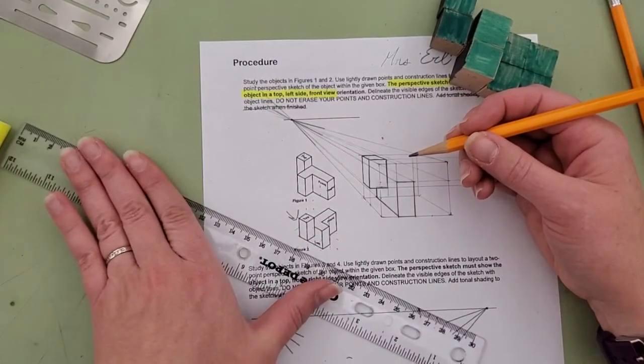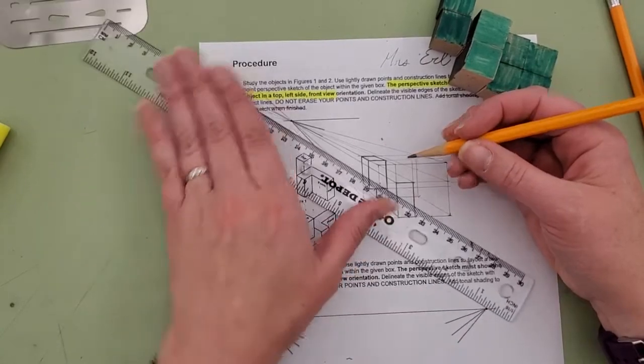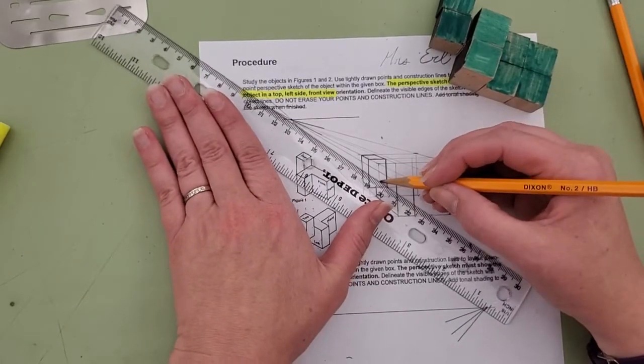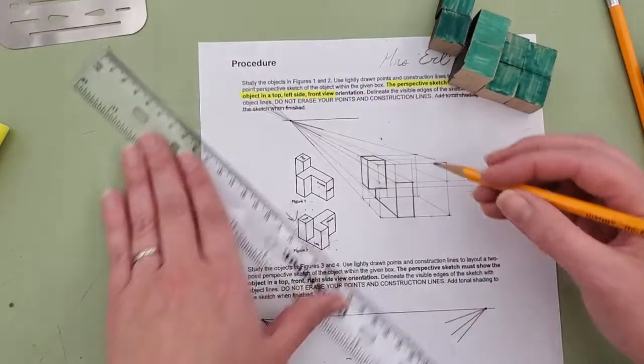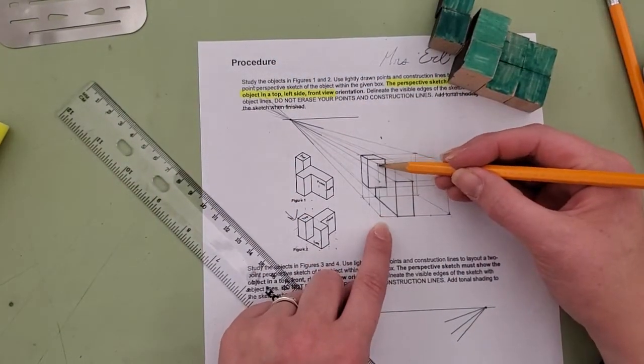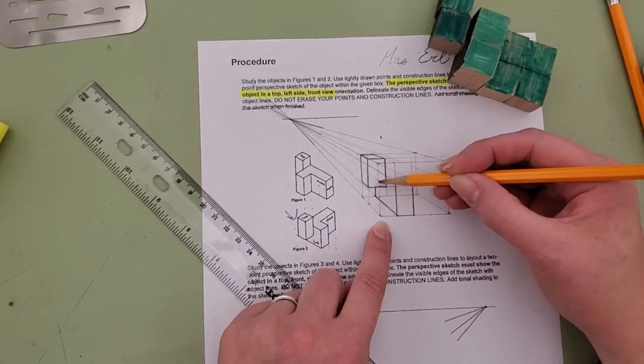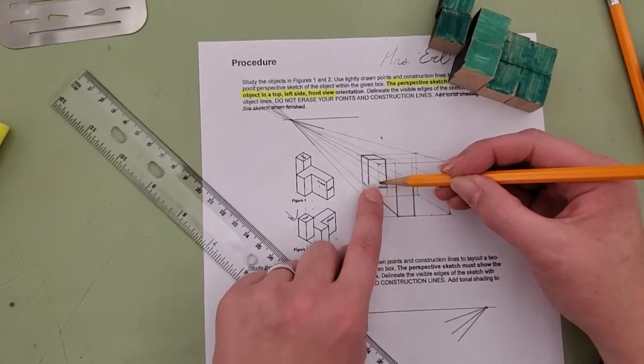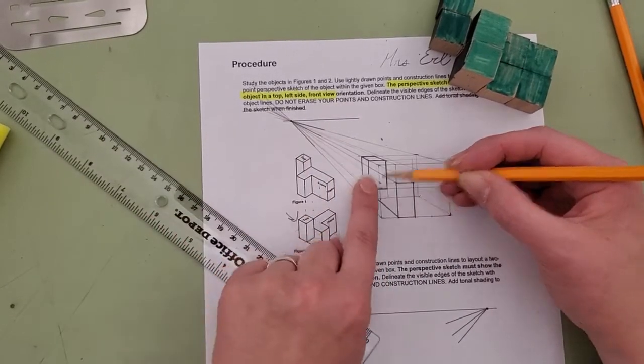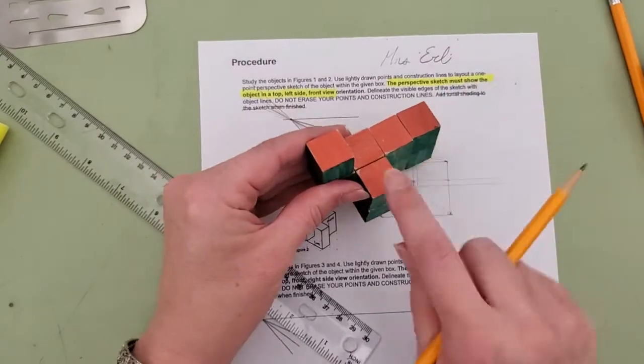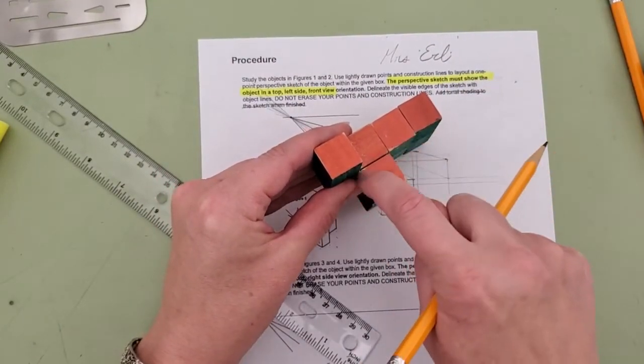So now I'm going to project this upper third. Remember I divided my front line into thirds, and I'm taking this back to the vanishing point because I need to be able to find this line right here.